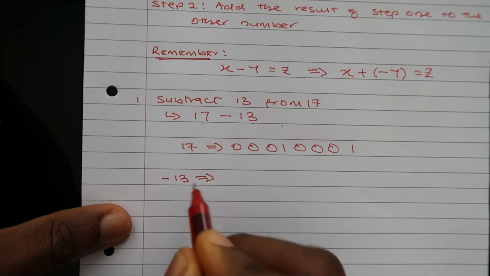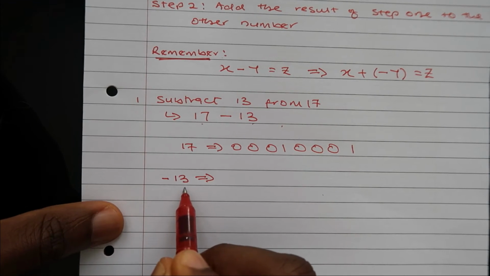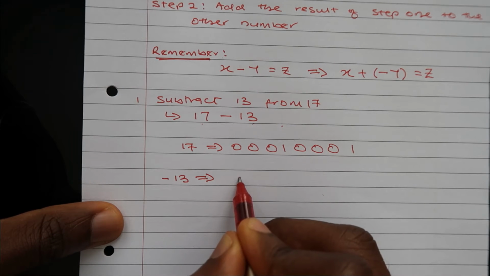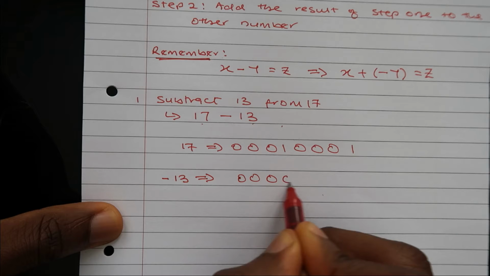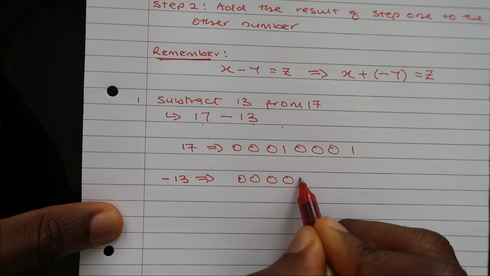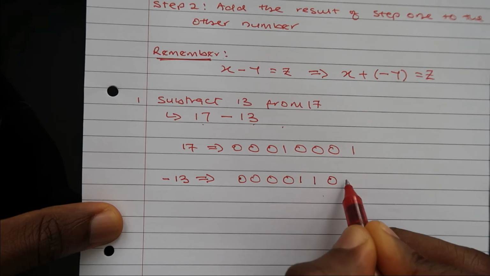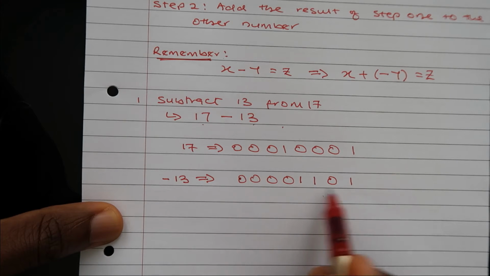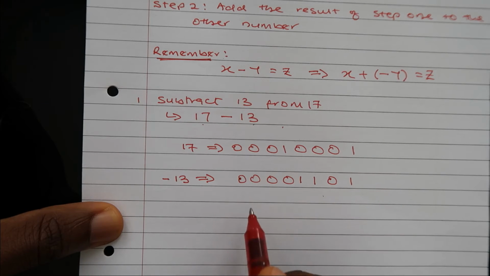First, I will represent 13 in binary, and 13 in binary is 0 0 0 0 1 1 0 1.